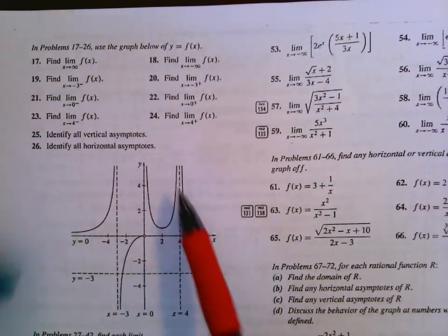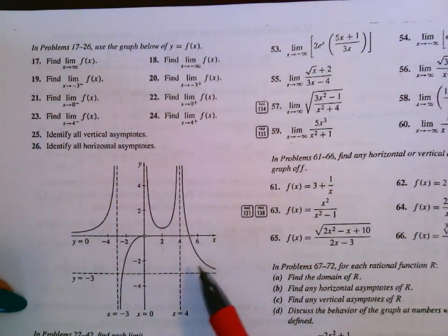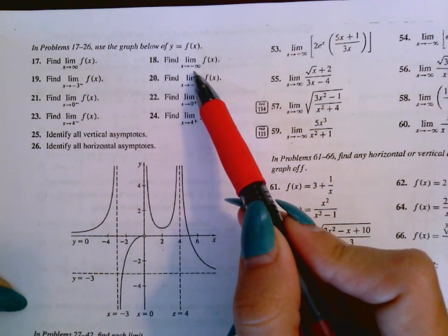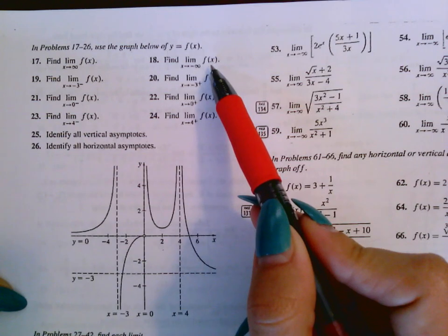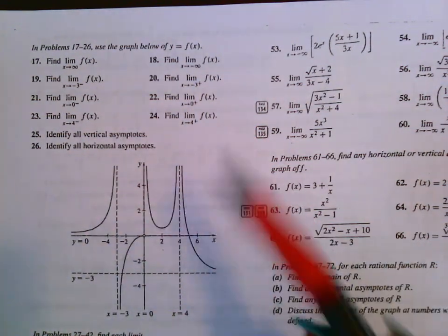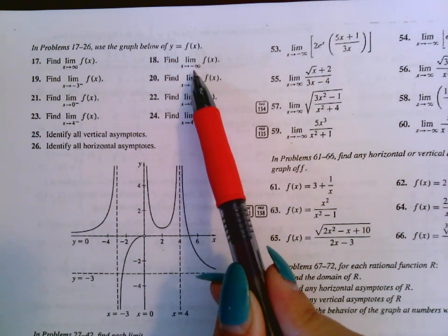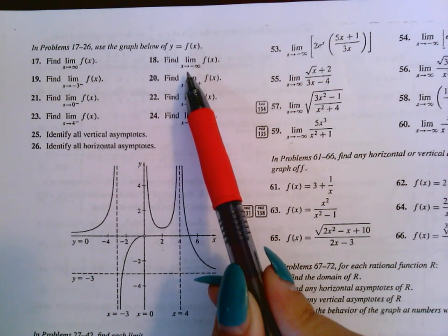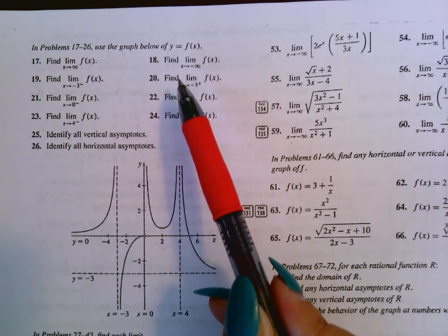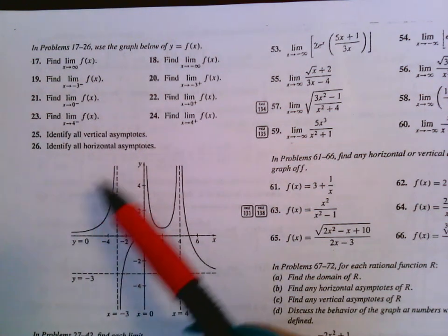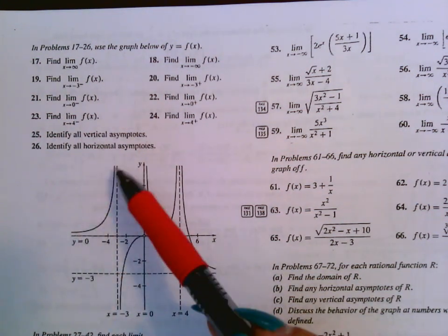So if they tell you that this image represents f of x, okay, it says find the limit as x approaches negative infinity of f of x. So if I'm looking at the point that shoots out most to negative infinity on the x, that means I'm looking most to the left, okay? Which of these sections is most to the left? Well, this is the furthest to the left.